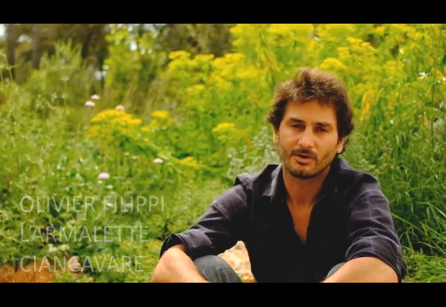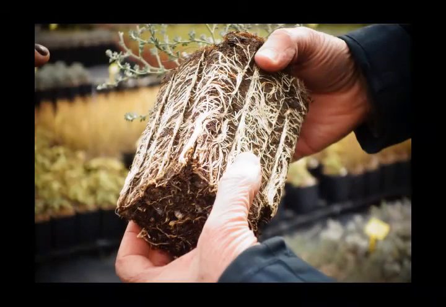To create a garden adapted to the local landscape, I need nurseries that produce plants that are adapted to the local climate. Some nurseries here that produce drought-tolerant plants are Olivier Philippi, L'Armalette and Kian Cabaret. One of the most important characteristics in drought-resistant plants is the root system. Once we stop watering, usually after the first or the second year, the root system of the plants needs to go deep enough to survive the summer drought.